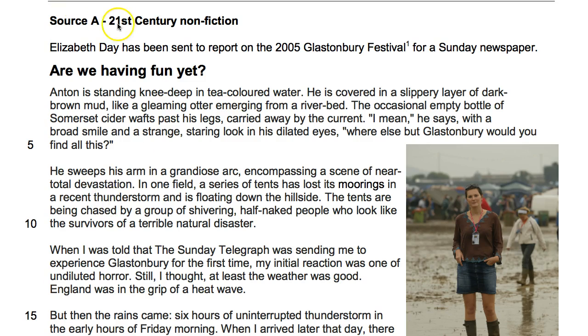Right, here it is, it's source A, and lines 1 to 14 are going to be these down here. So that's all I'm going to read. Are we having fun yet?